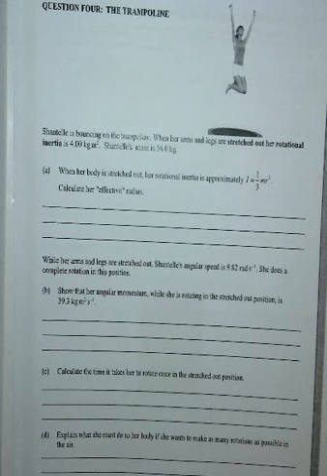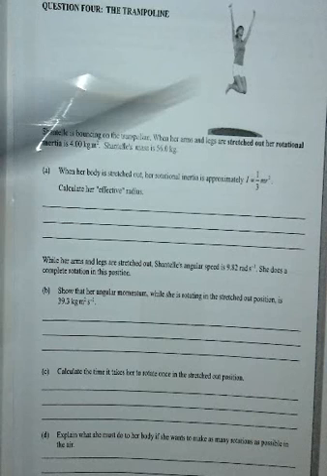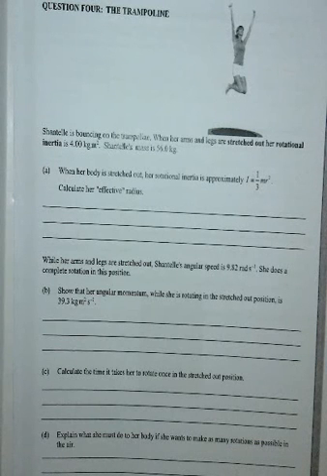Okay, so last question was about a trampoline. We were all jumping for joy, as this lady appears to be. So Chantal is bouncing on the trampoline. When her arms and legs are stretched out, her rotational inertia is 4 kilograms per metre squared, and she's got a mass of 56 kgs.